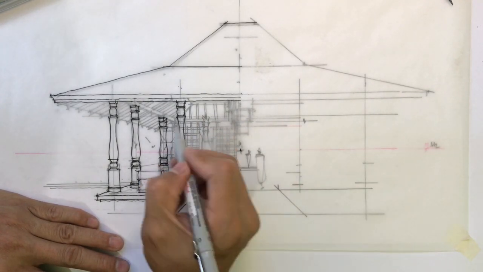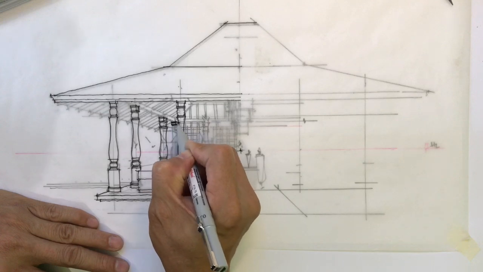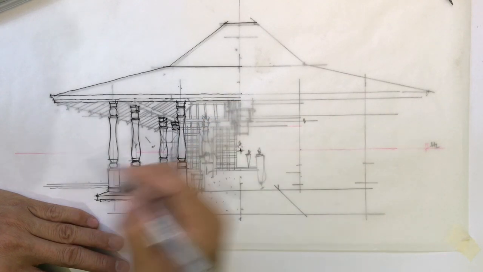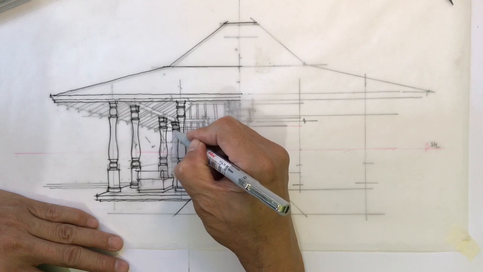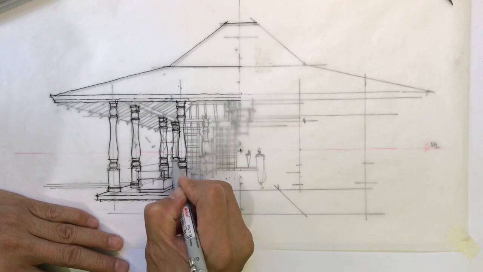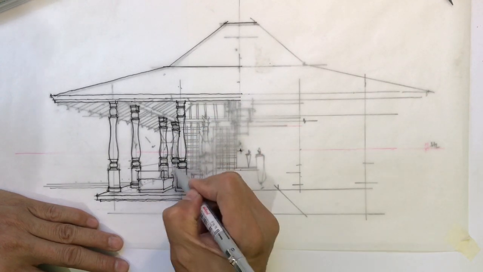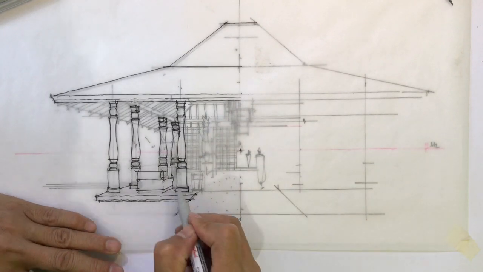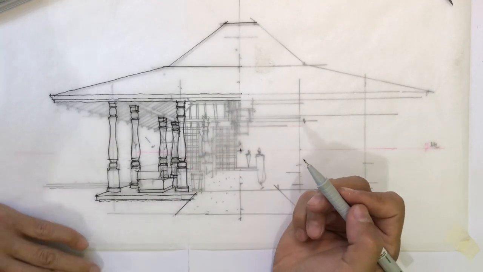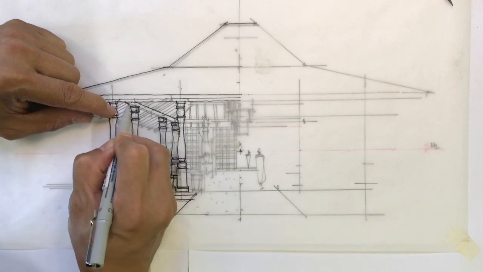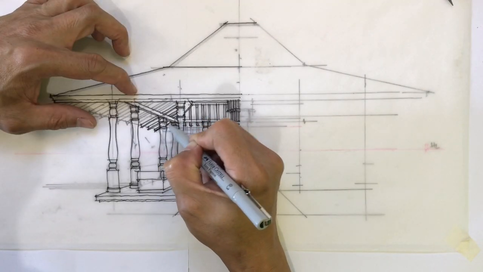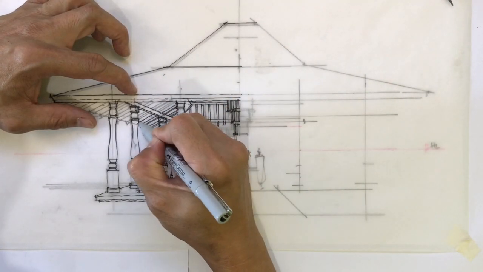We can just do this really quickly, and as I said before, we're just going to do half of it. Then later, as you can see, behind it's not finished, the underlay is not finished, so later I'm going to show you how we're going to do the other half.